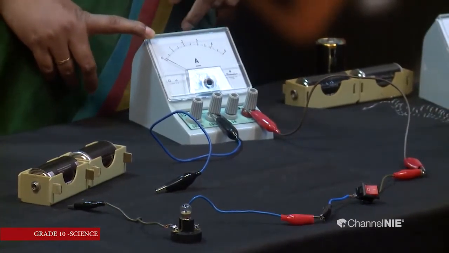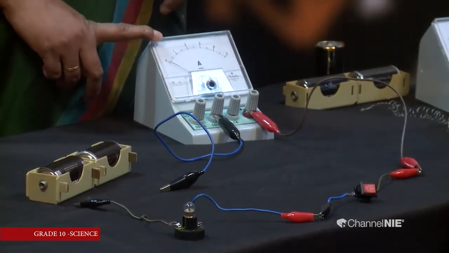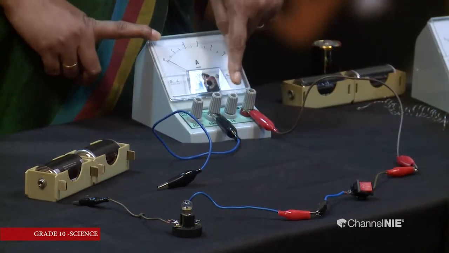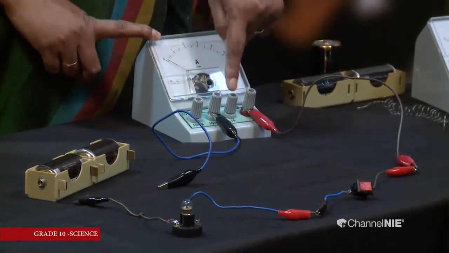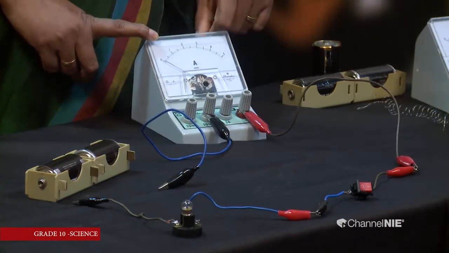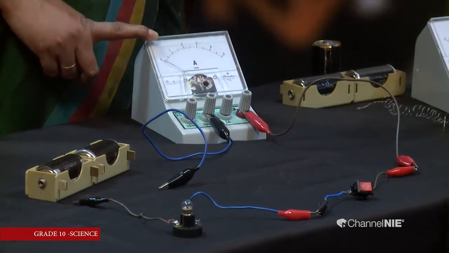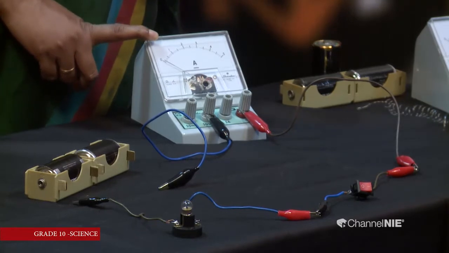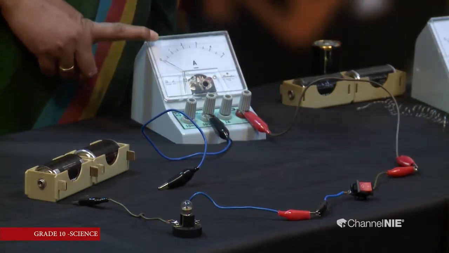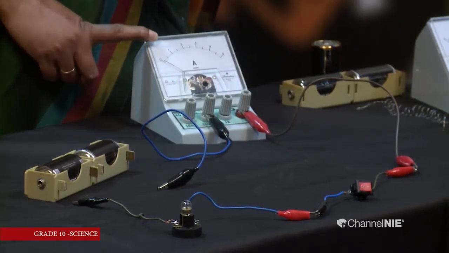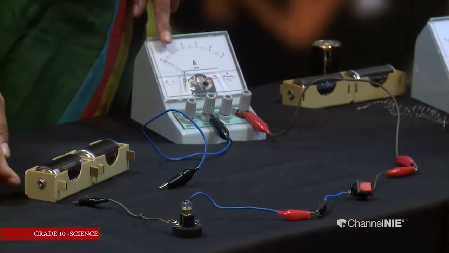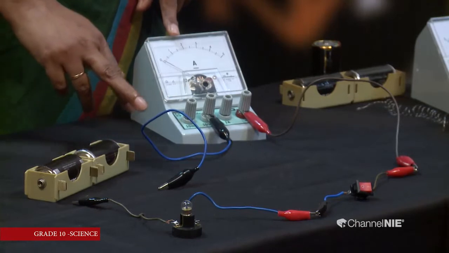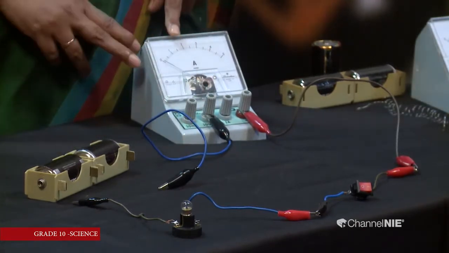First, the terminals must be carefully considered. Here you can see there's a red colored terminal. This is called the positive terminal, and there are another 3 terminals. All these 3 terminals can be considered as negative terminals. Depending on the amount of current that flows through the circuit, we can change the negative terminal as we wish. And what I wanted to tell you is, when the ammeter is connected to a circuit, the positive terminal of the power source must be connected to the positive terminal of the ammeter, and the negative terminal of the power source must be connected to the negative terminal of the ammeter.